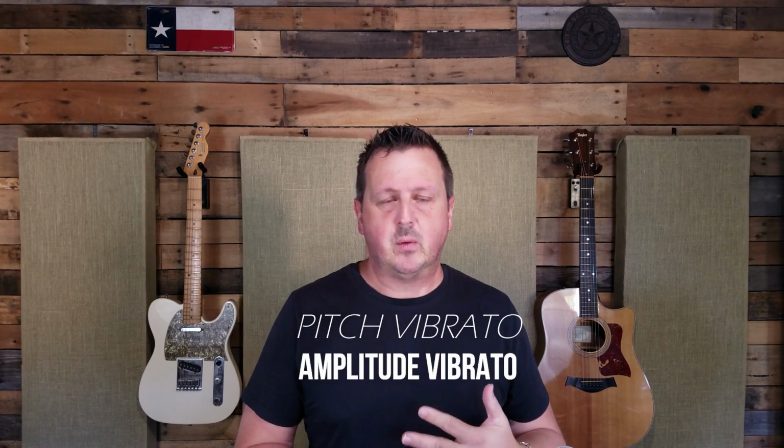First off, there are two types of vibrato. There is pitch vibrato and there is amplitude vibrato. Pitch vibrato is the variance in the actual pitch, frequency, or the note itself, up or down. And amplitude, which is a fancy word for volume level, sound volume, is the variance of the volume or the amplitude of the note. So an example of pitch vibrato is simple.